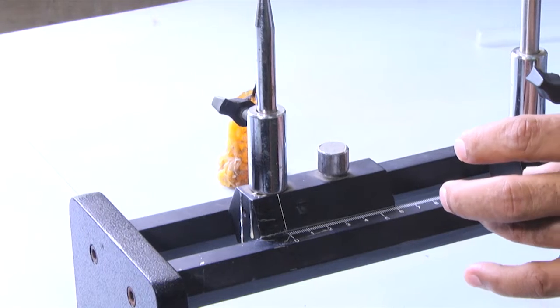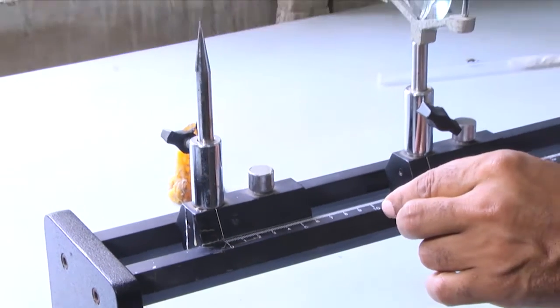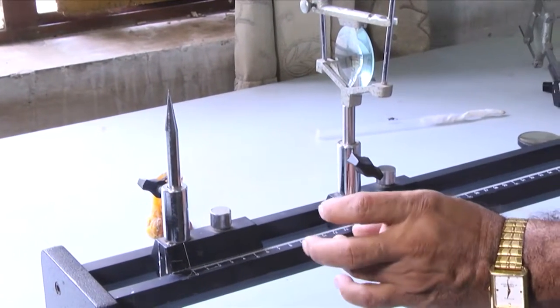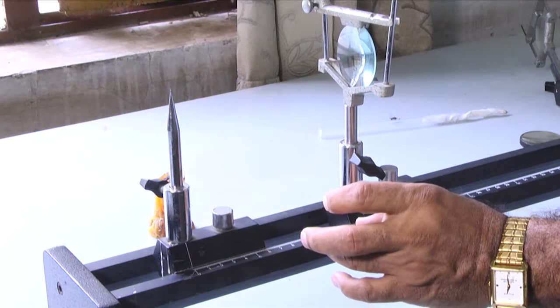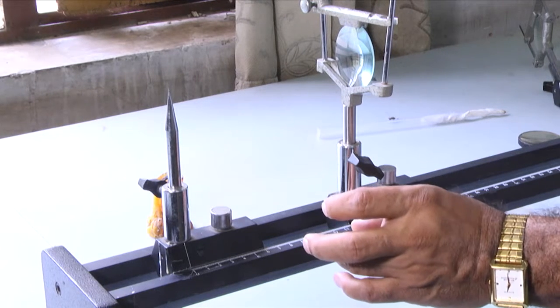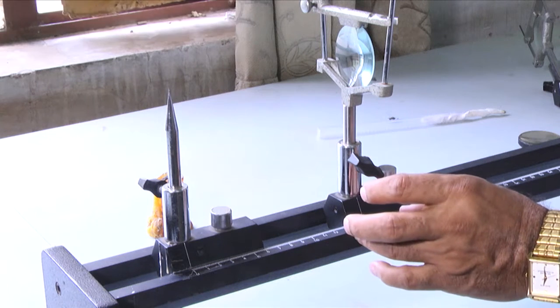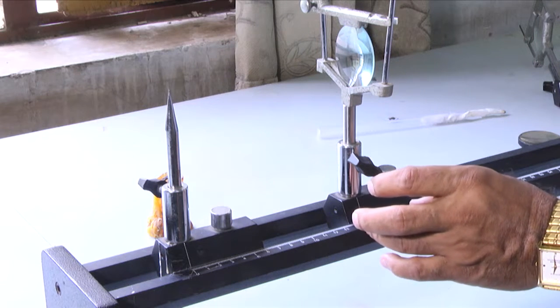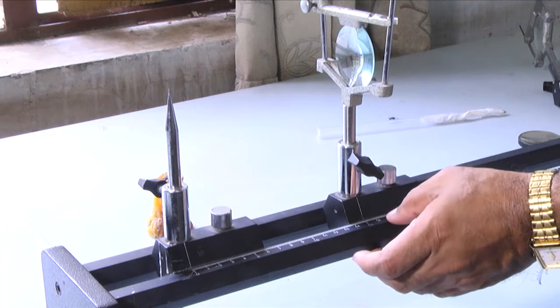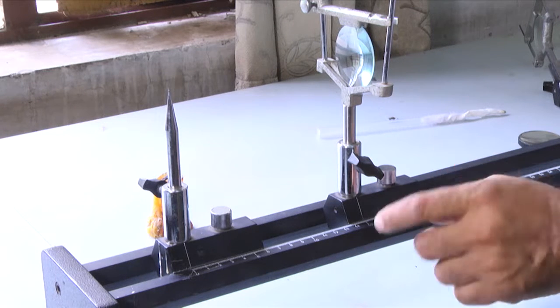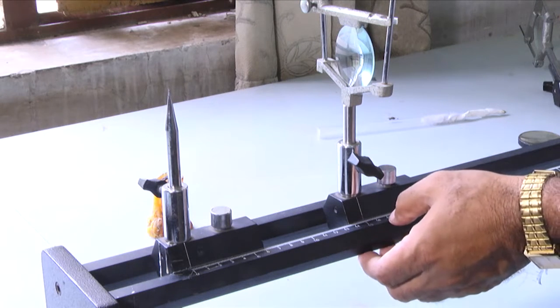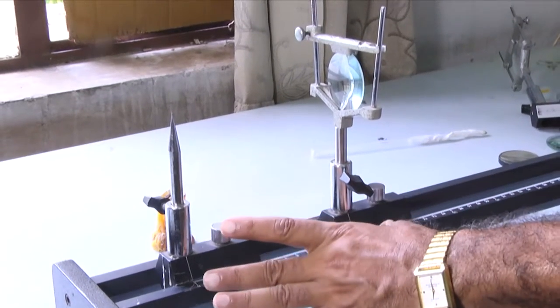Now the distance is less than the earlier distance, so it is expected that the image will be farther from the lens compared to the earlier one, when the distance was 17.